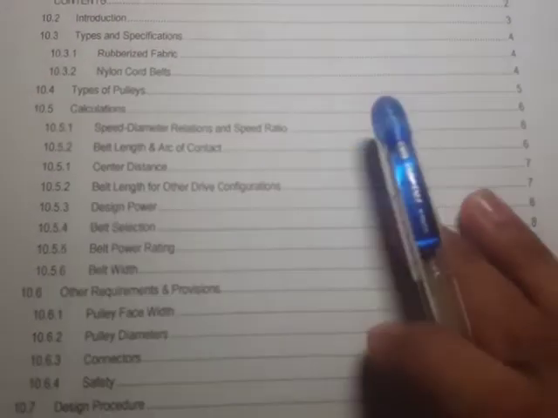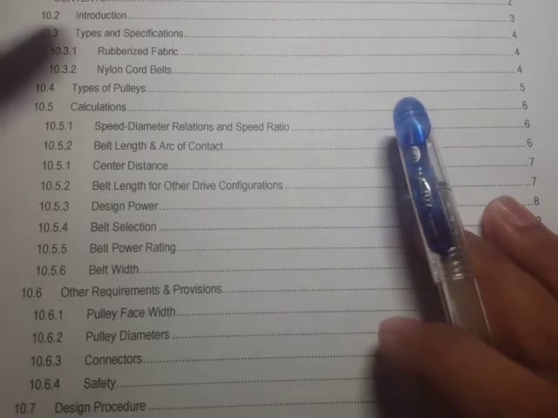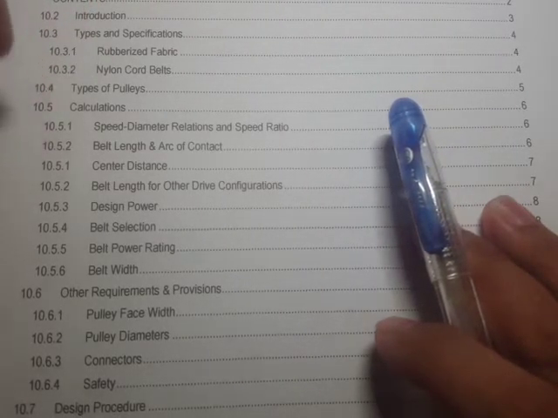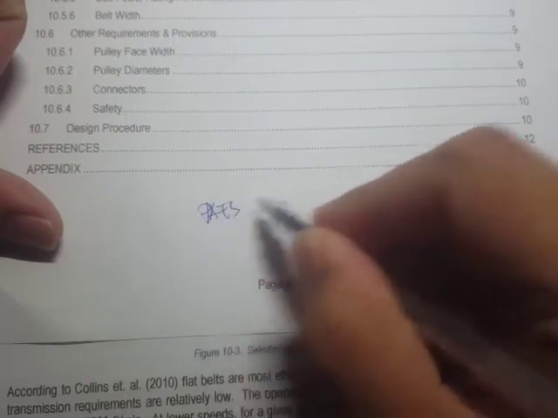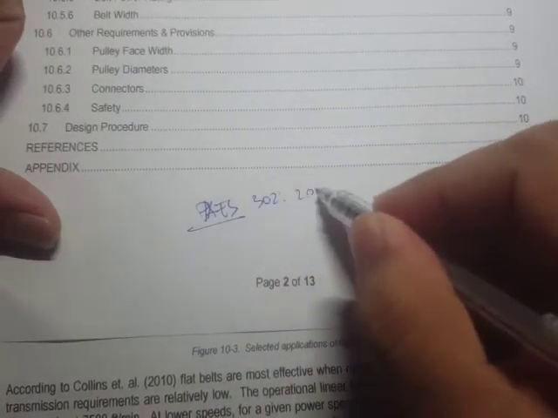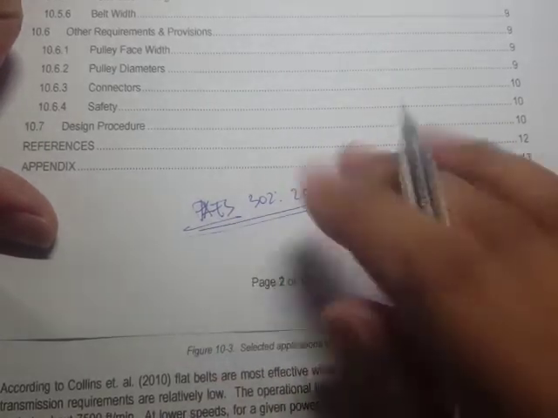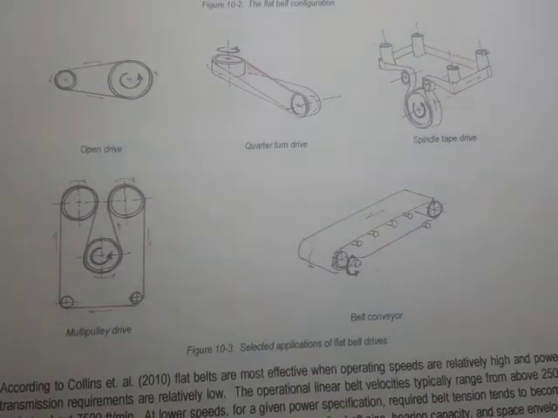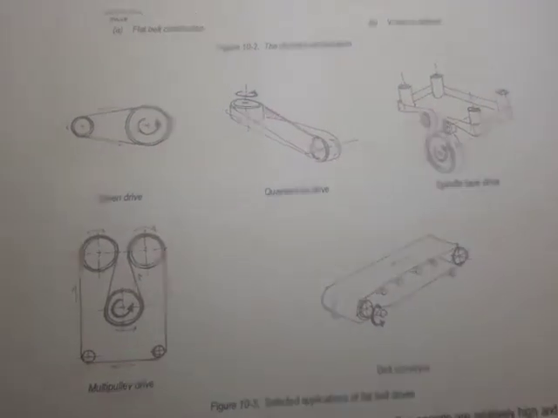Again, take note that primarily we are basing our discussion on BAS 302. Let me write it here. This is Philippine Agricultural Engineering Standards 302/2000. Okay, so that's our main reference for this lecture. Now for the introduction.